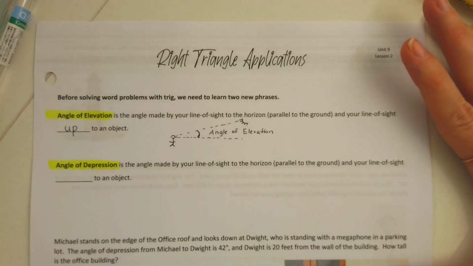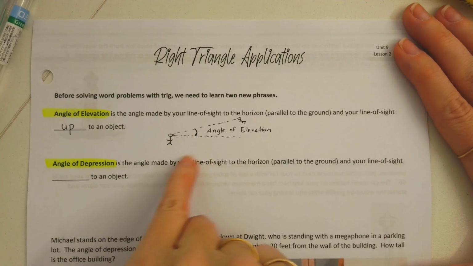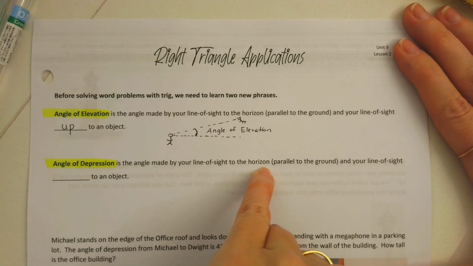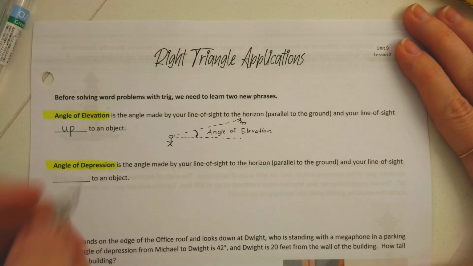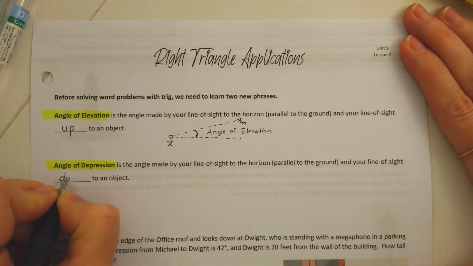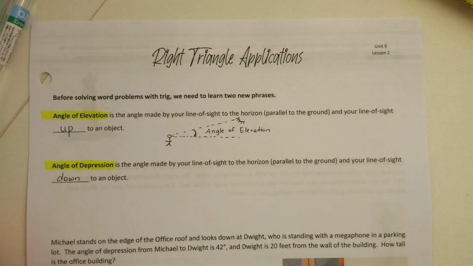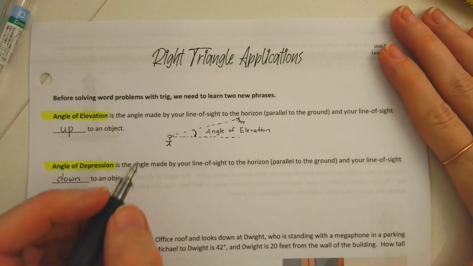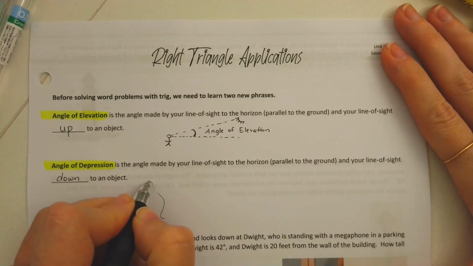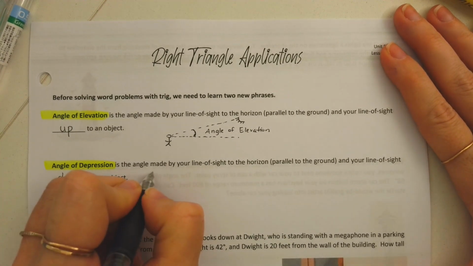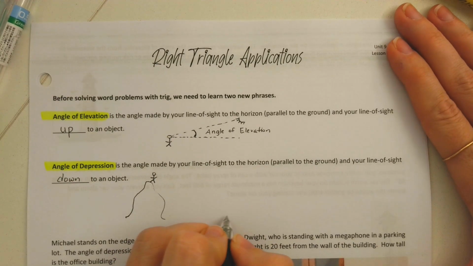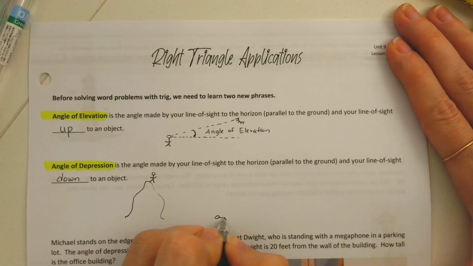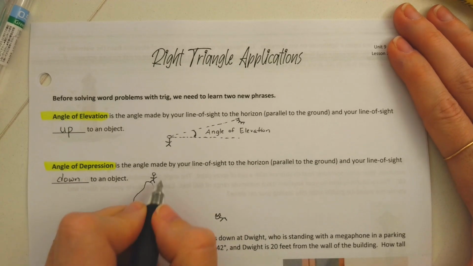Angle of depression is similar but different. Angle of depression is the angle made, again, still by your line of sight, which is parallel to the ground, but this time it's looking down to an object. So angle of depressions are usually when someone is on the top of something looking down. So imagine you are standing on a cliff. Here's you on a mountain, okay? And you spotted a cheetah on the ground. Here's a cheetah. And you're like, let me measure the angle of depression to it.